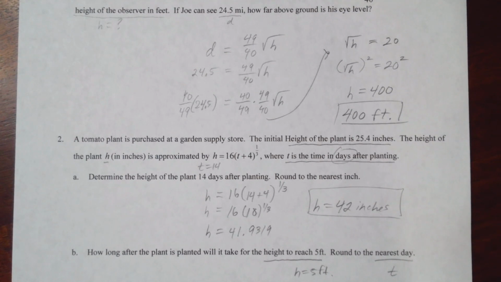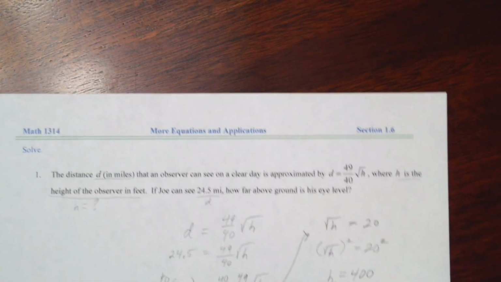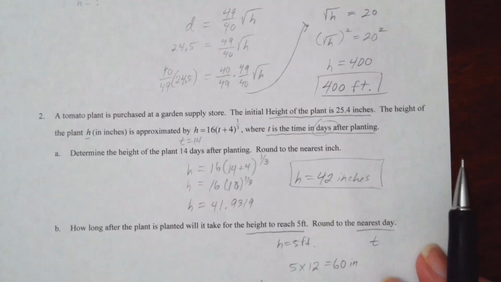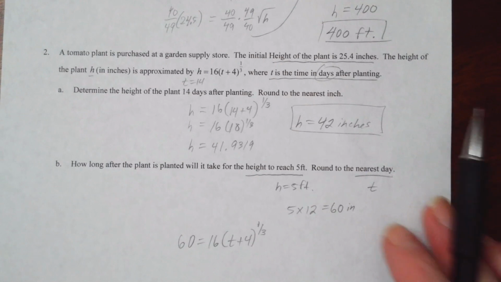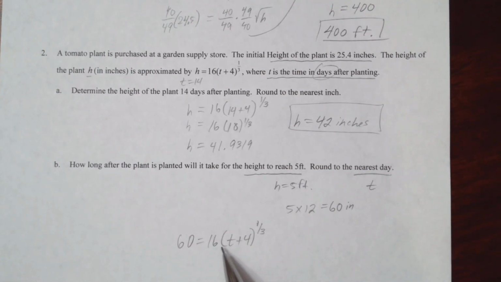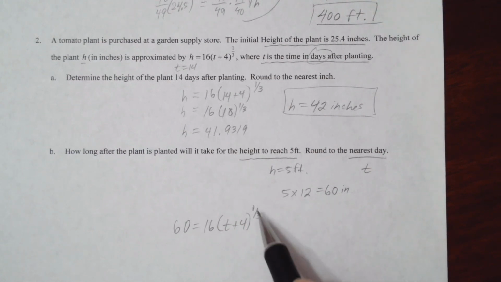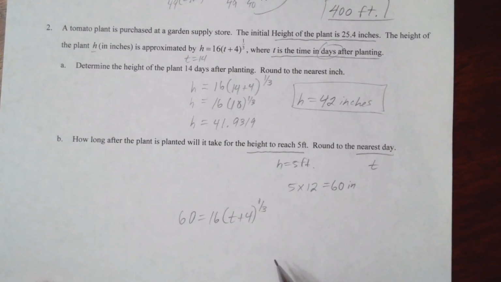Like what we did earlier, we have to isolate the radical first. This is actually the same as the cube root of t plus 4. You may recall that exponents lead to radicals, or you can write an expression like this as a radical.